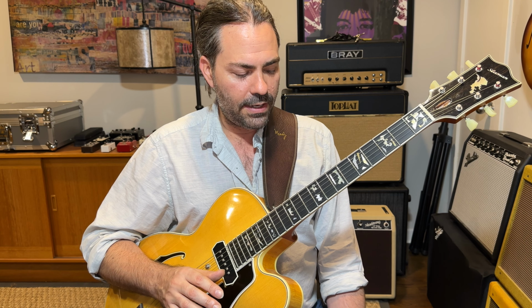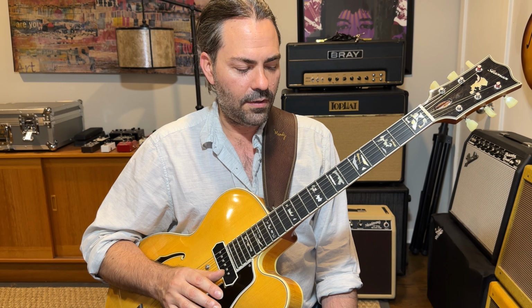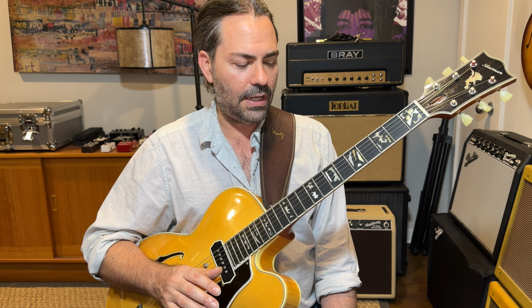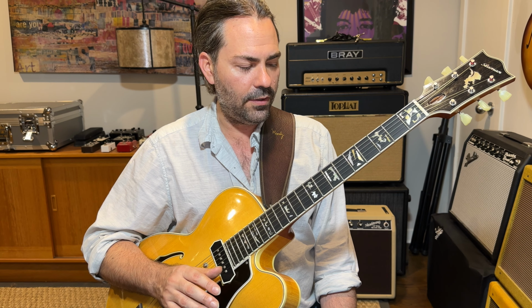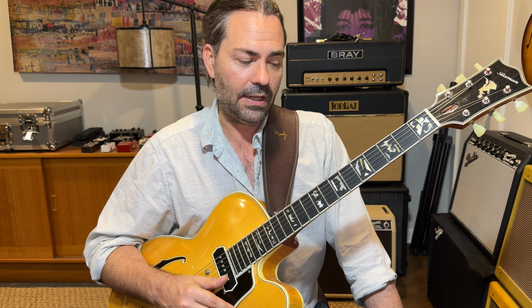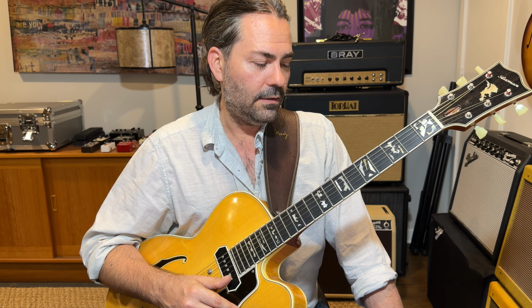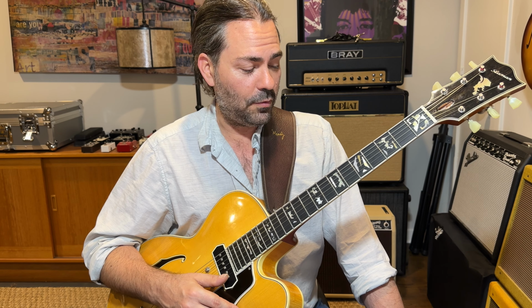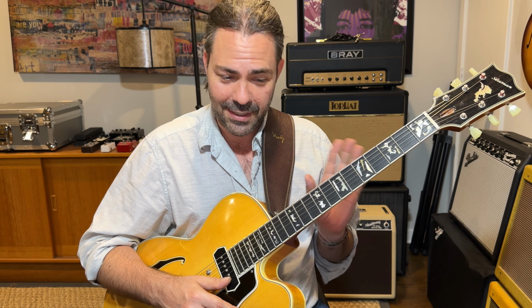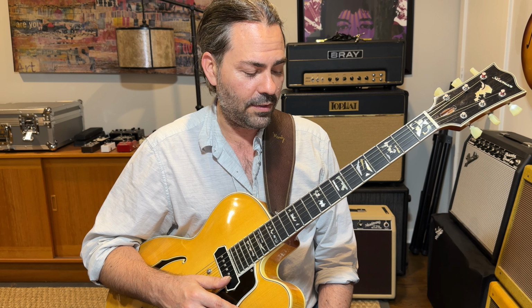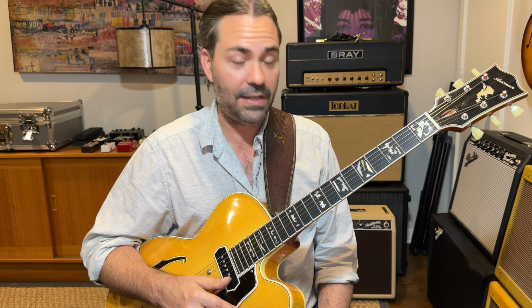Here we applied it to Autumn Leaves. There's lots of other songs. There's 2-5s all over the place in jazz, so you get a lot of mileage out of something like this. Or you just learn it in the context of Autumn Leaves, and you've got the basis of an arrangement.